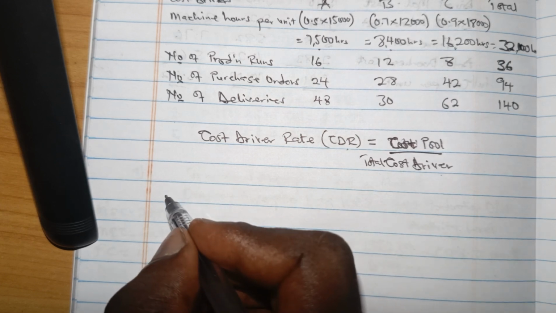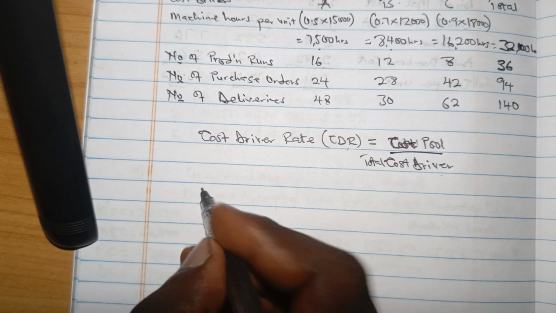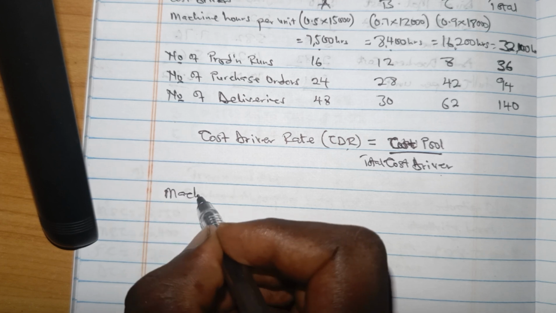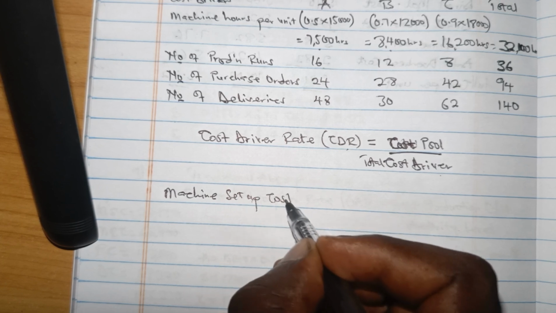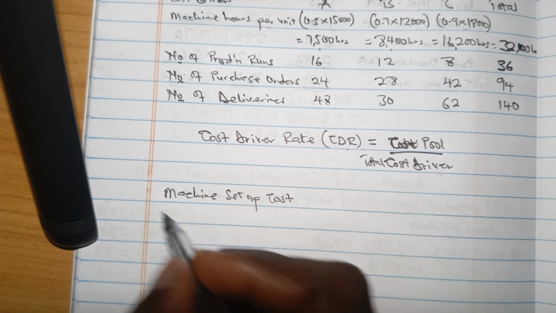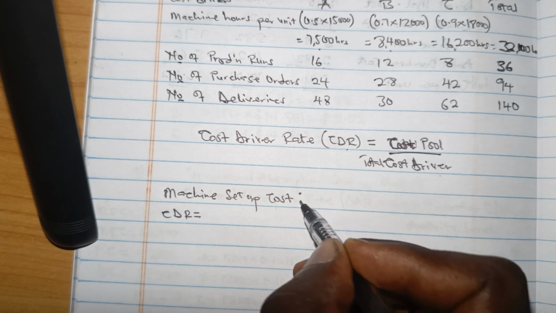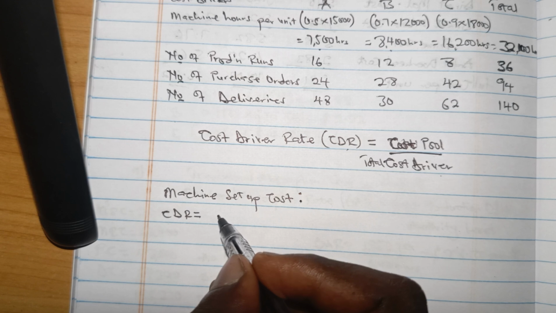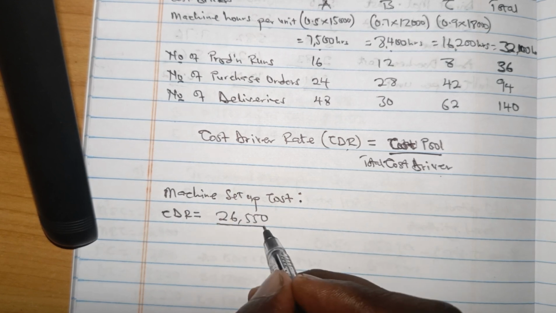So you pick the first overhead, or first cost pool, which is machine setup cost. For machine setup cost, its CDR will be equal to the machine setup cost, which is 26,550, all over the total.